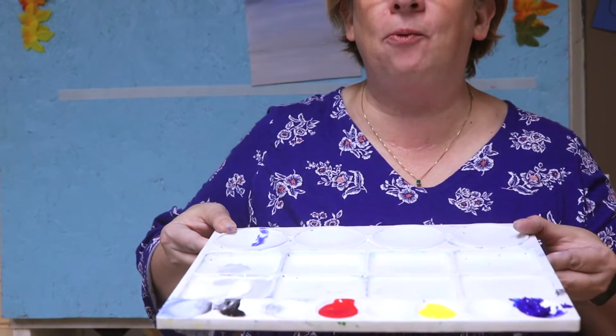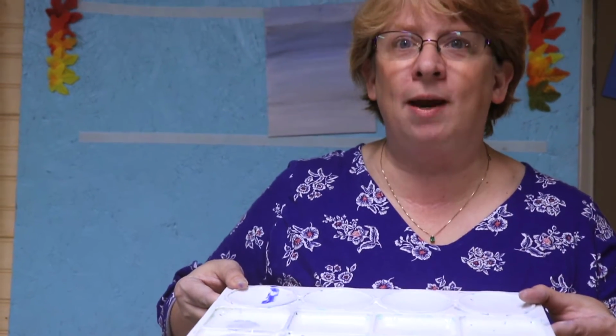But I do remember that at one time we made lots of colors from only 3. We made a whole rainbow of colors. That was fun. Do you remember that? I thought that we could take these colors right here and we could make our own rainbow.